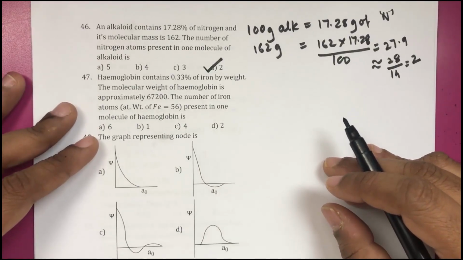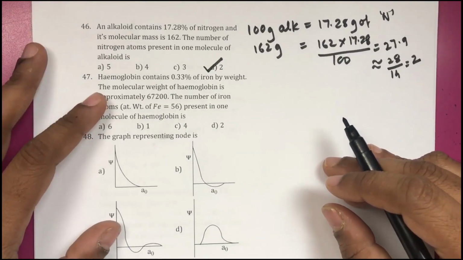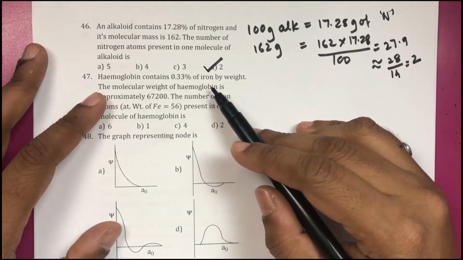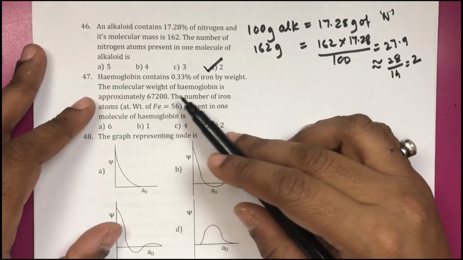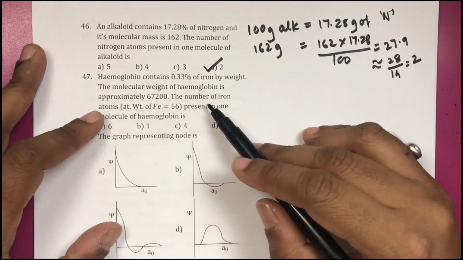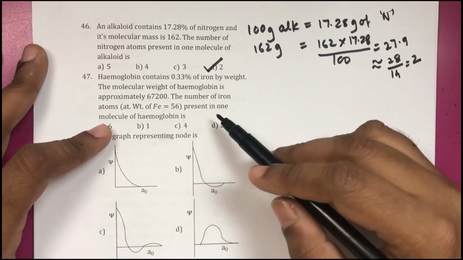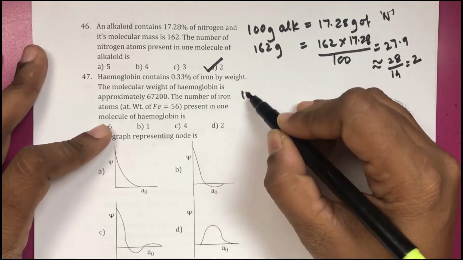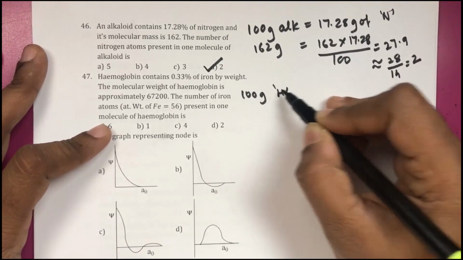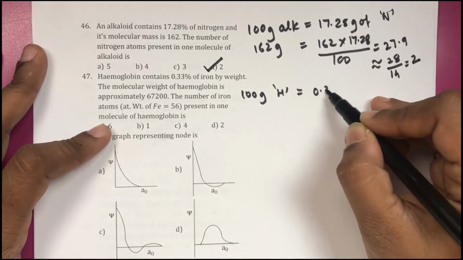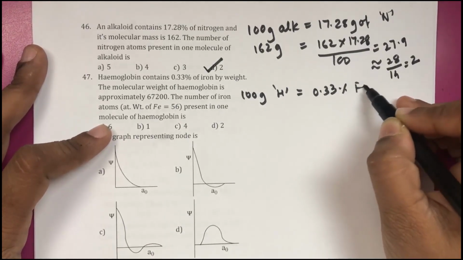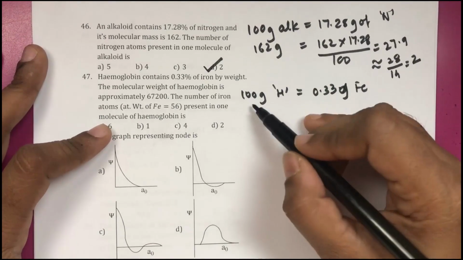Question number 47. The hemoglobin contains 0.33 percentage of iron by weight. Molecular weight of hemoglobin is given. We need to calculate the number of atoms of the iron. A similar type of question. So 100 grams of the hemoglobin contains 0.33% of iron, that is 0.33 grams of iron.